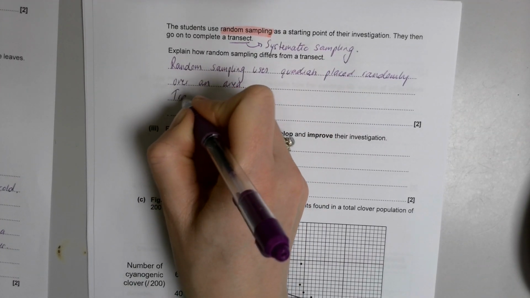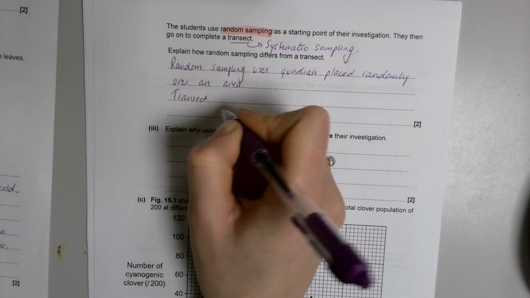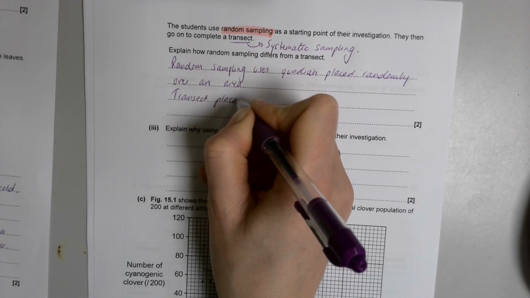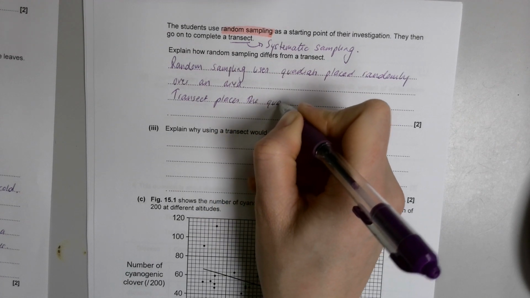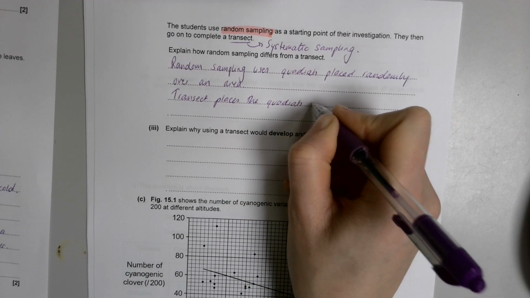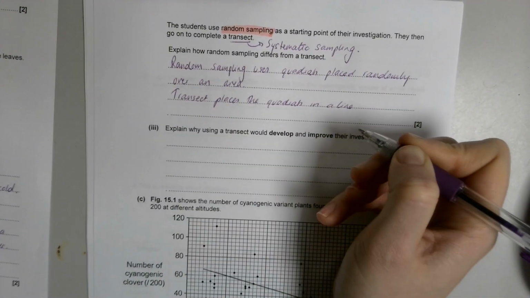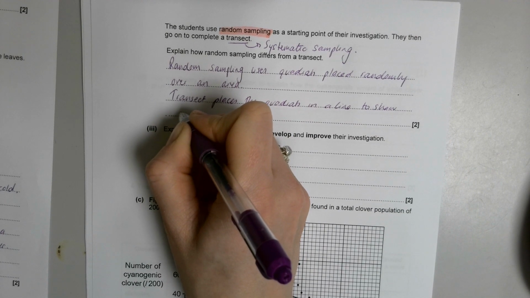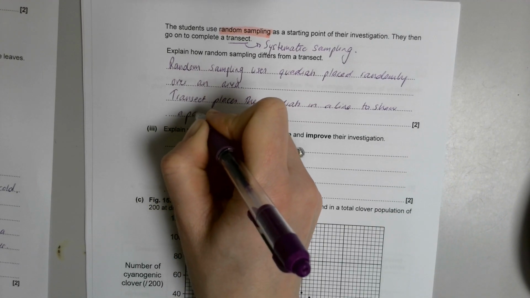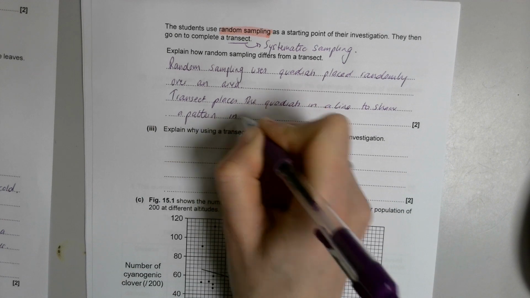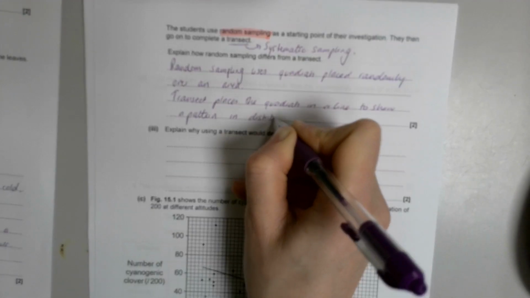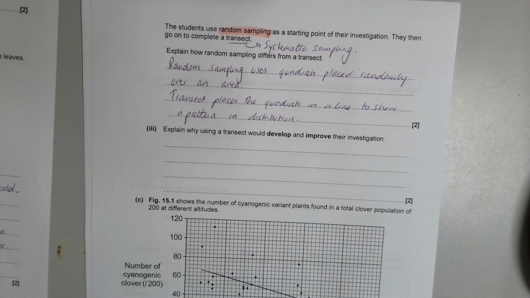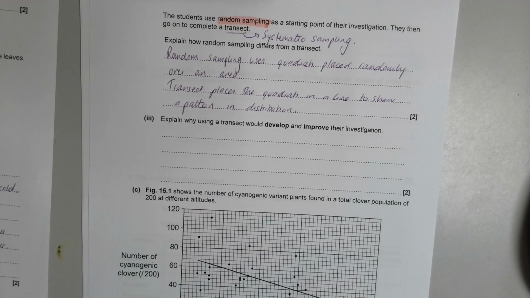Whereas a transect places the quadrats in a line to show a pattern in distribution. So I spaced out my points nice and easily, doing a separate line so the examiner can spot the different points easily.